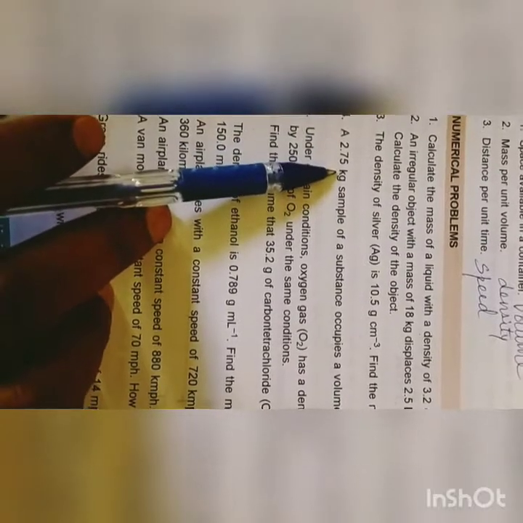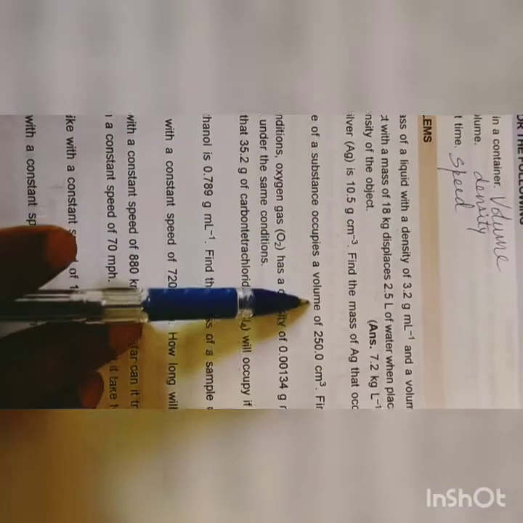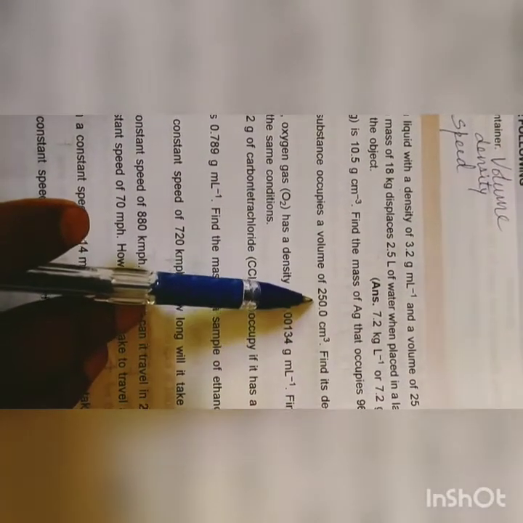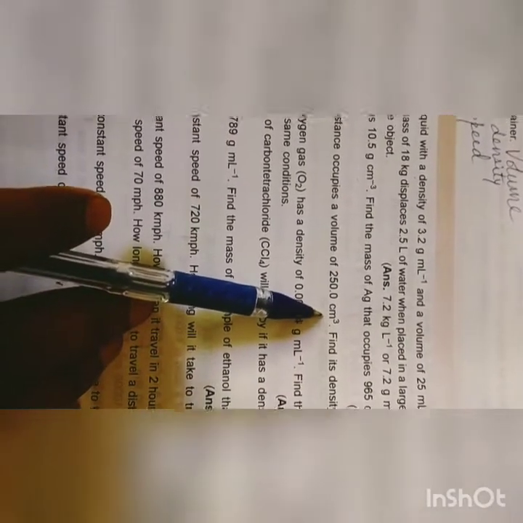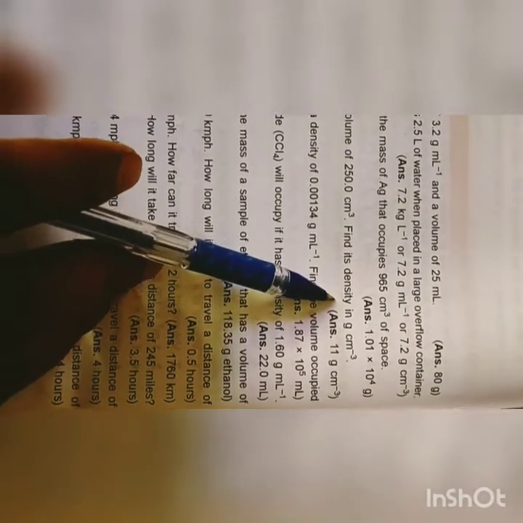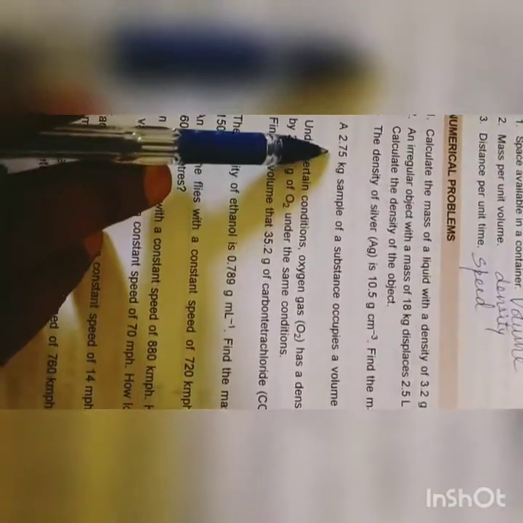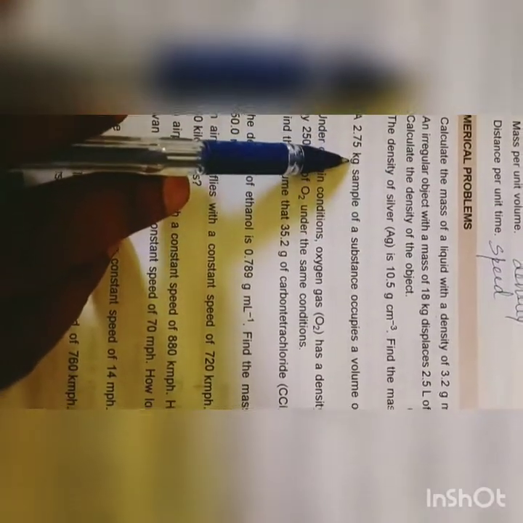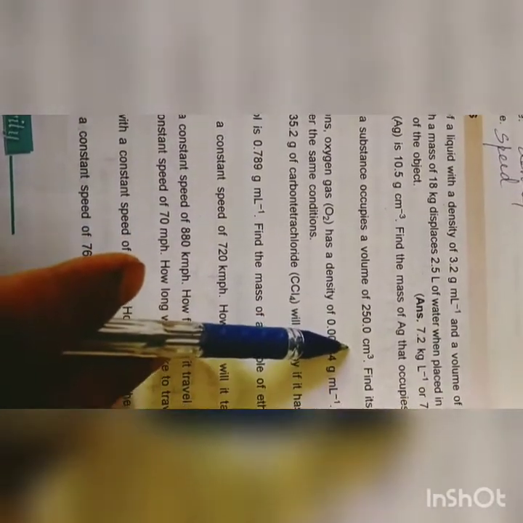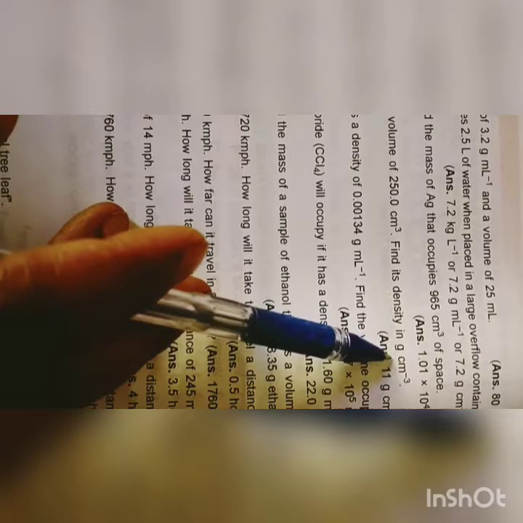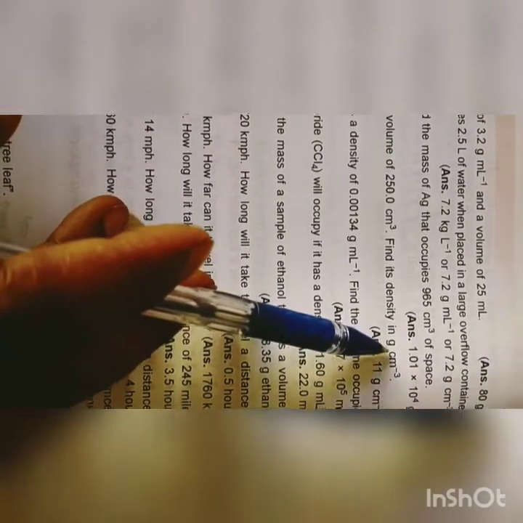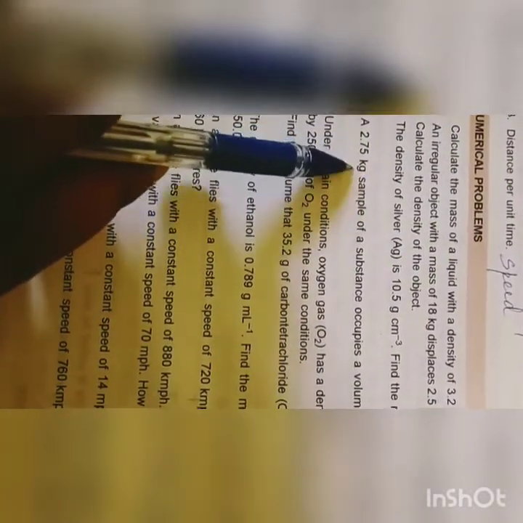A 2.75 kg sample of a substance. That means this is mass. It occupies a volume of 250 centimeter cube, and you have to find the density in gram per centimeter cube. So you are given here the mass in kilogram and volume in centimeter cube. Your answer is required in the CGS system, so you have to change your mass from kilogram to gram.